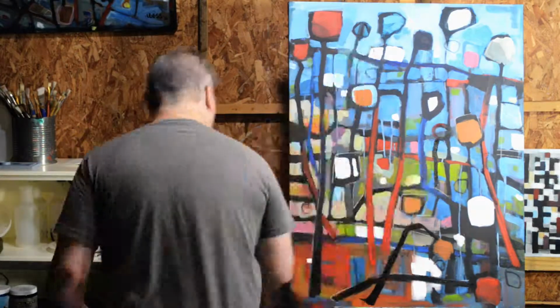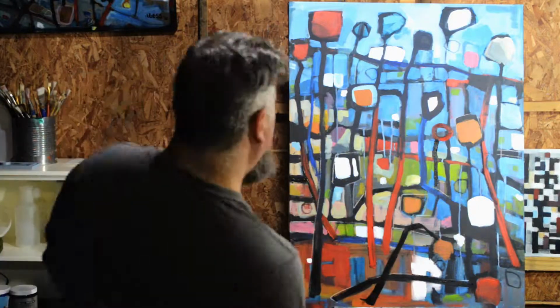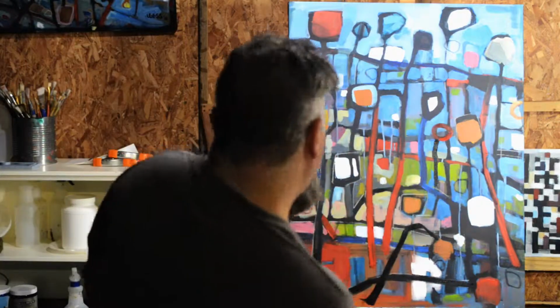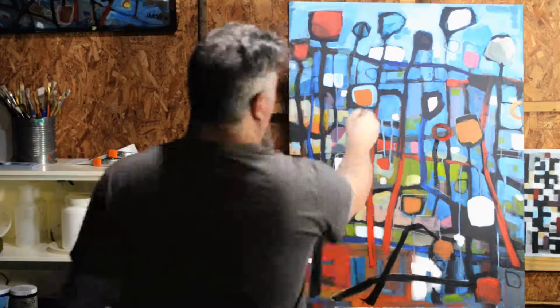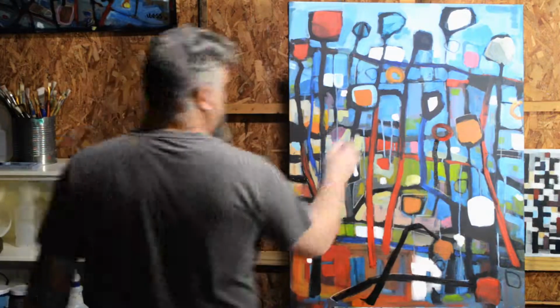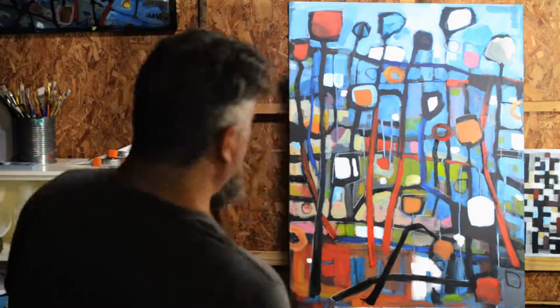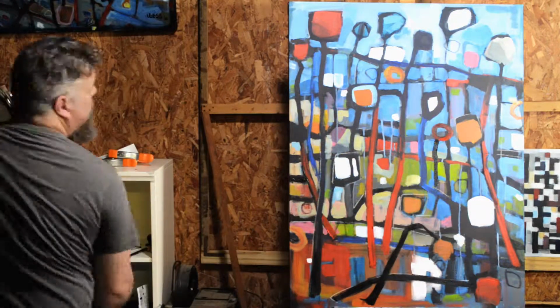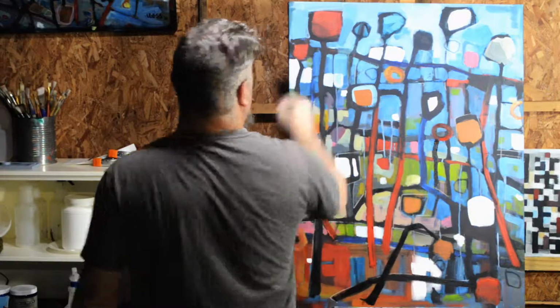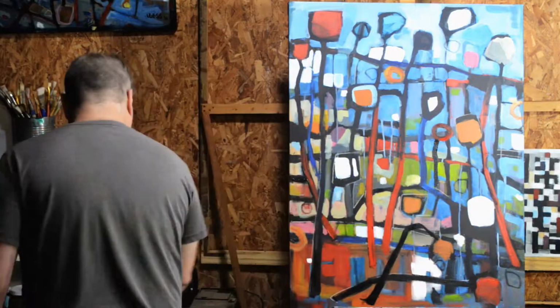I try to break that up either in texture or with different colors, or slightly different tints or shades of the same color, simply because it's a quick way to make sure that your painting stays interesting.